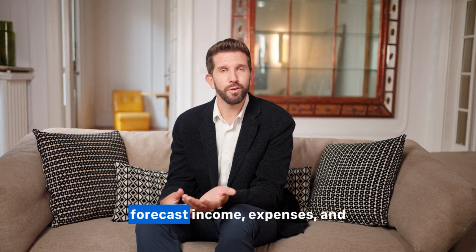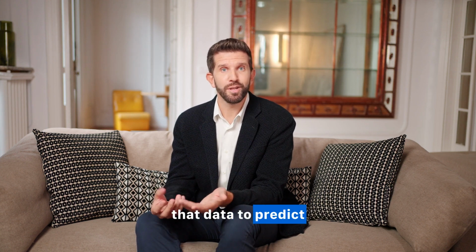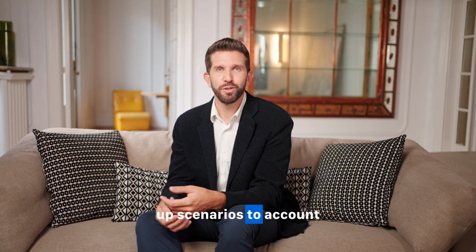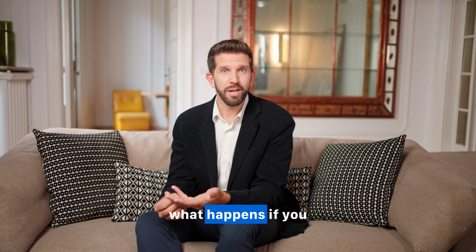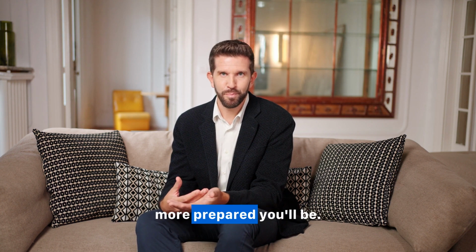Set up formulas that forecast income, expenses, and potential savings, and use that data to predict your financial position in the next 3 years. You can even set up scenarios to account for different outcomes, like what happens if you hit a setback or if you get an unexpected windfall. The more you can visualize different scenarios, the more prepared you'll be.